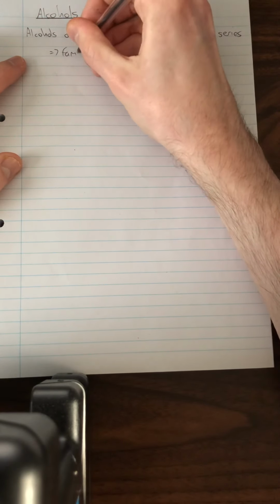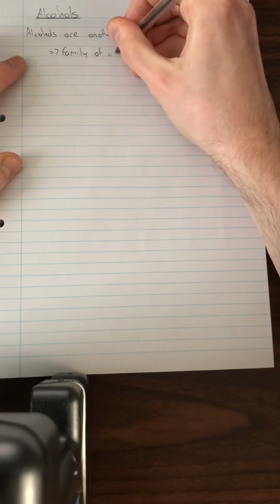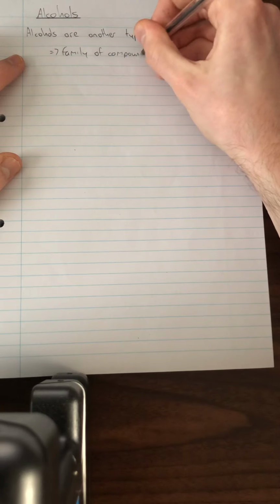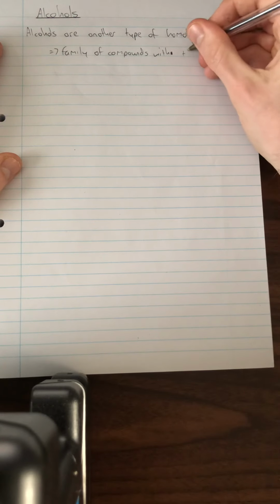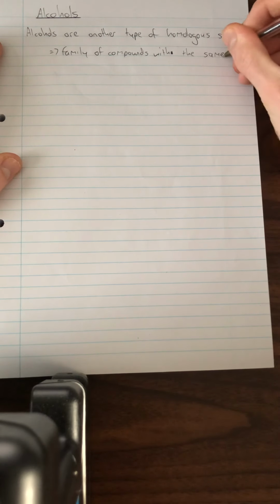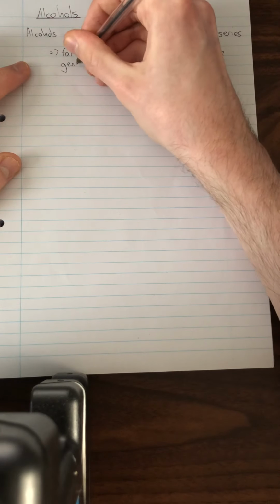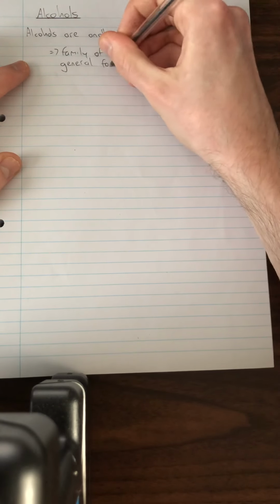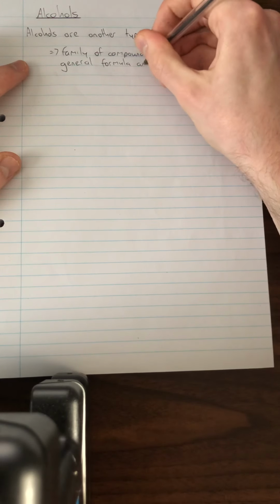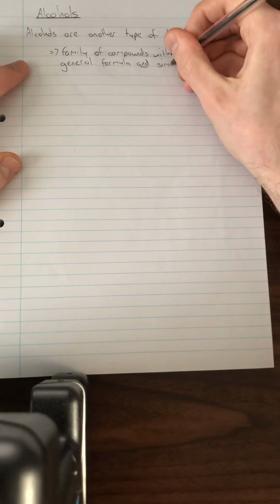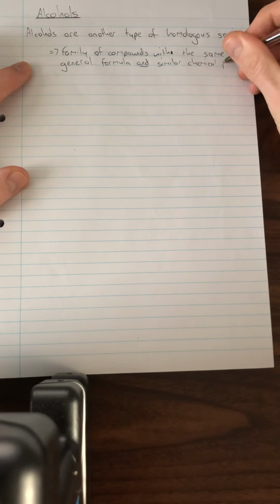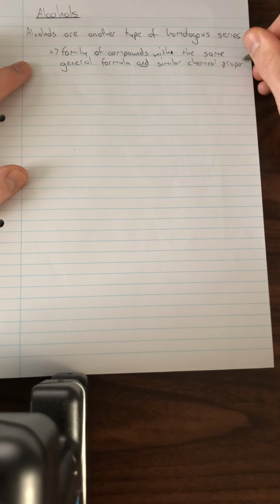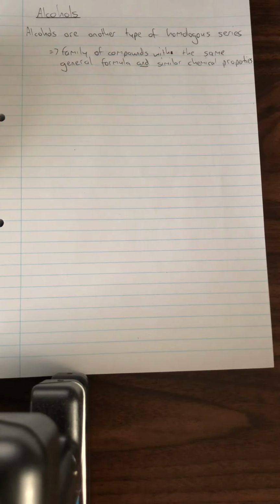And what do we mean by homologous series? You should know the definition. A family of compounds with the same general formula and similar chemical properties.